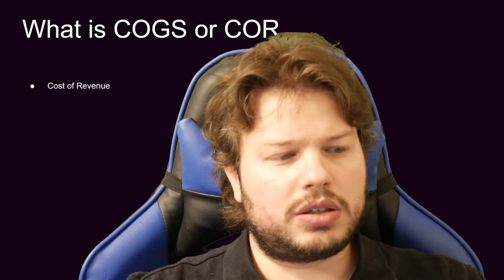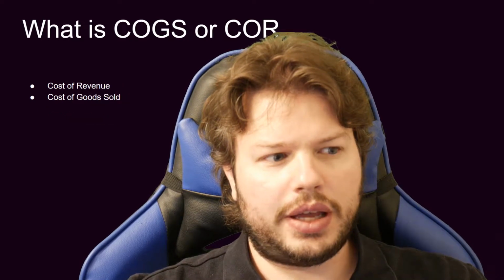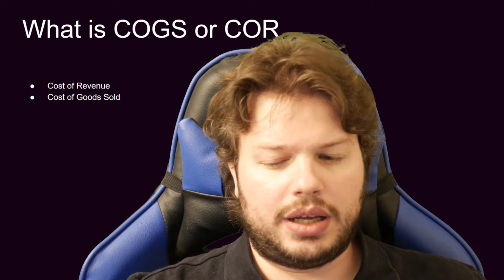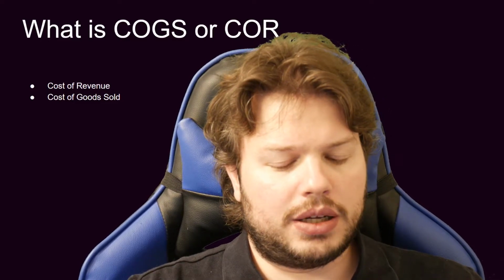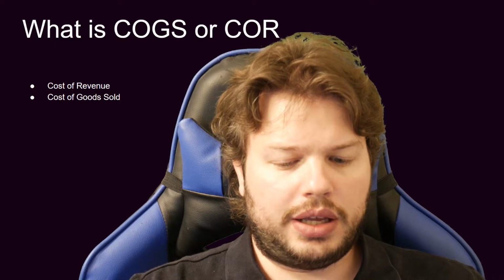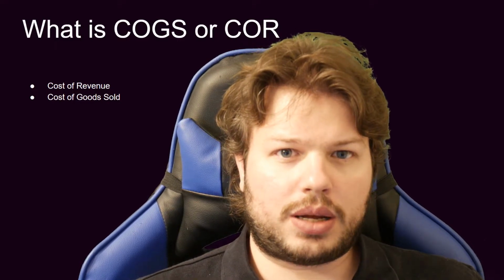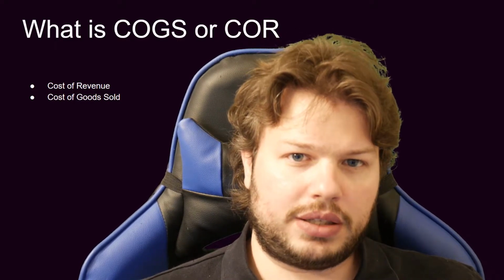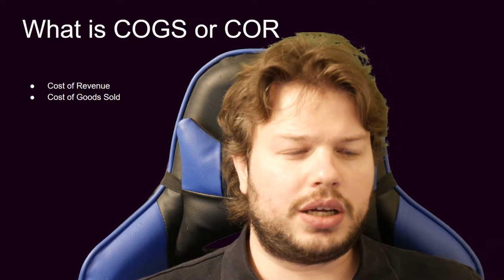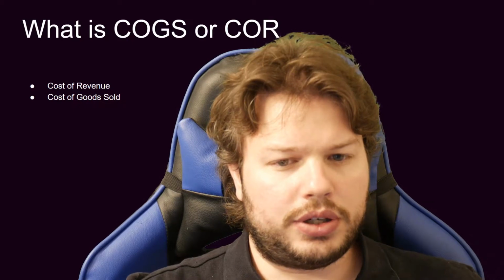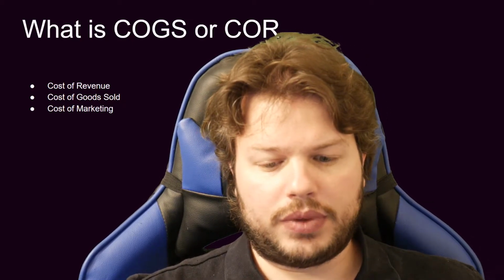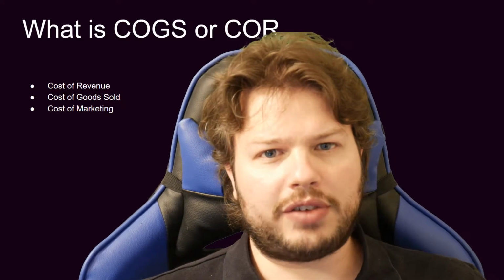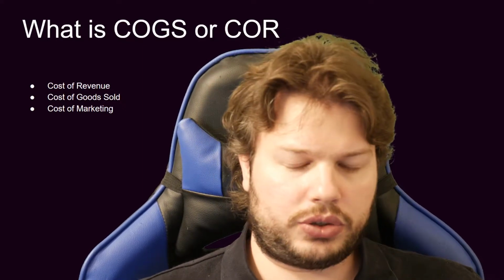Now, the cost of revenue includes cost of goods sold in cases where you do have both, or rather in companies that produce things but also have a statement of cost of revenue. So cost of goods sold is included, and then you have the cost of marketing, all the things you have to do to sell whatever you're selling.